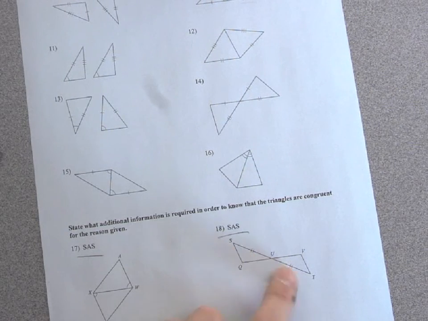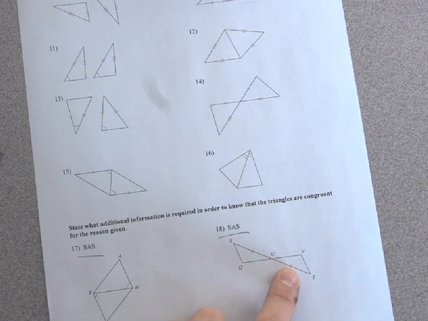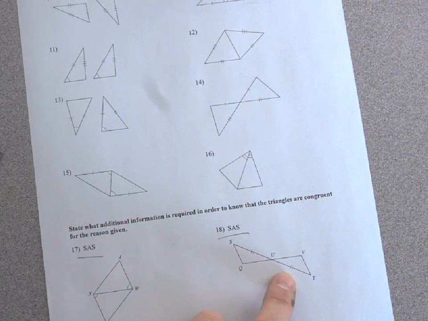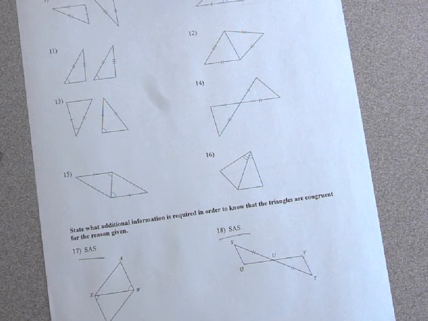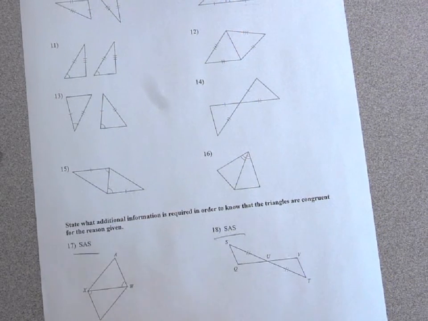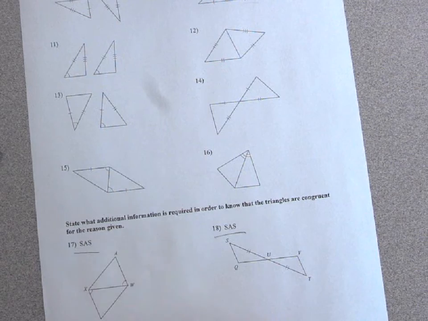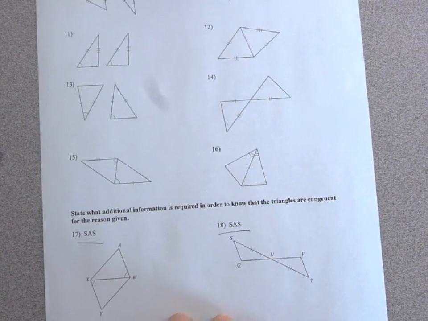Okay, same thing here. We've got one side, basically. Is there another angle in there? Turns out there is, so you're going to have to tell me why. And then what other side do you need to show that those triangles are actually congruent there?